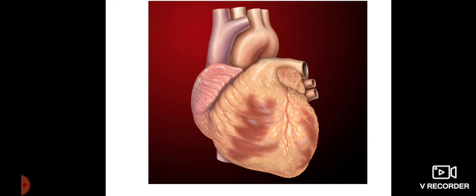Now the inferior or diaphragmatic surface. The inferior surface is formed by the structures which are resting over the diaphragm. While placing the heart, it is inferiorly related to the diaphragm, and the chambers which are touching the diaphragm are the 2 ventricles. So the inferior surface is formed by the right and left ventricles.